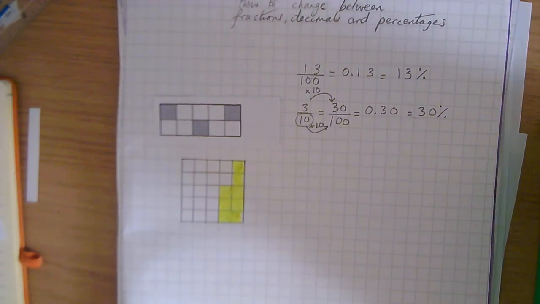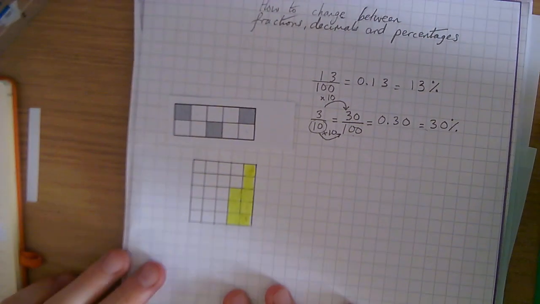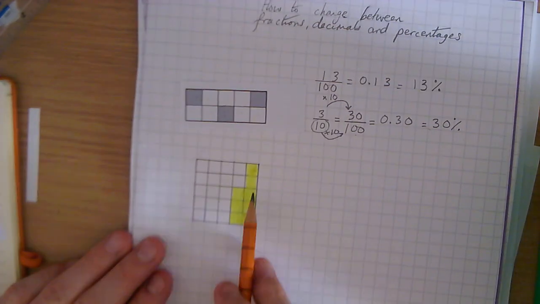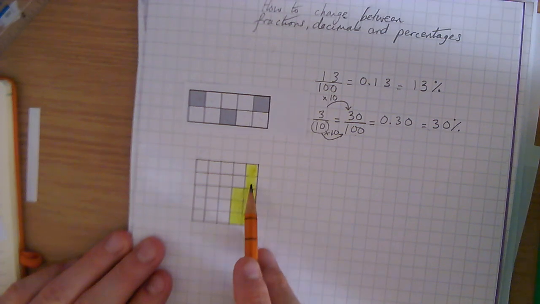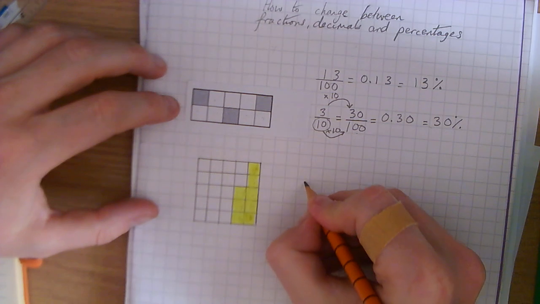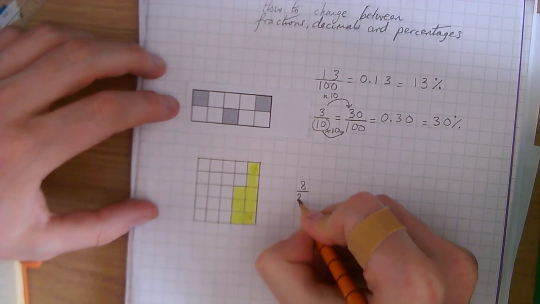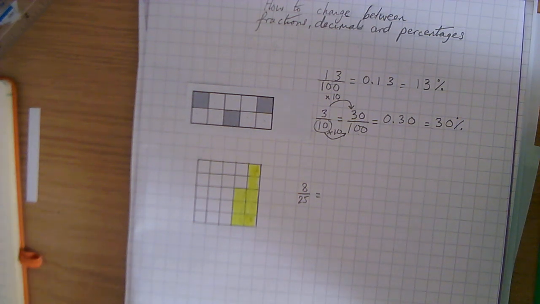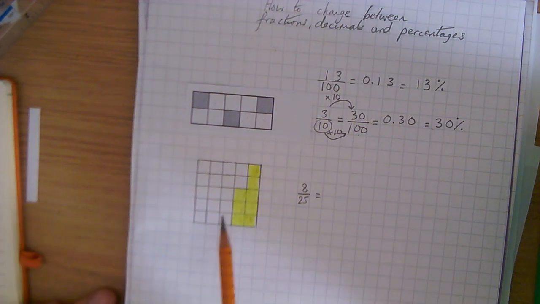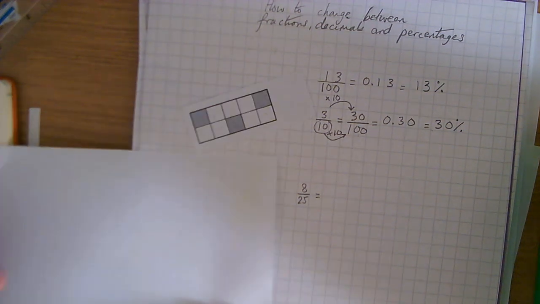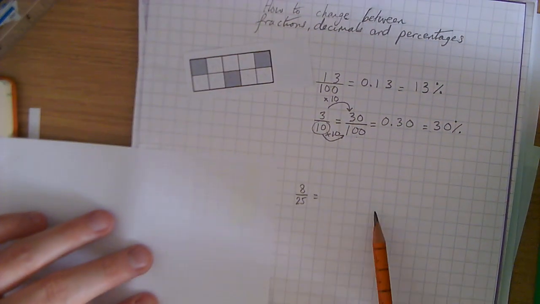Right, let's have a look at a slightly more challenging one. We've got a square here which has 25 squares inside, and 1, 2, 3, 4, 5, 6, 7, 8 of them are coloured in. So we know that 8 out of 25 are coloured in, and we want to work out what 8 out of 25 is as a decimal and a percentage. Your question might not have a picture like this. It might just be 8/25, and it says write it as a decimal or percentage.